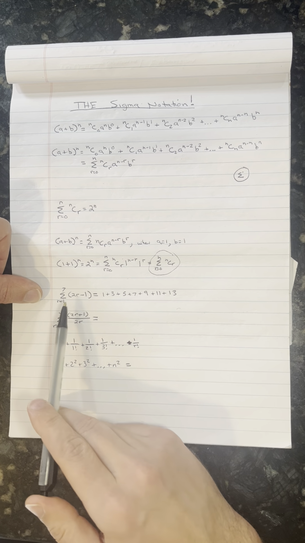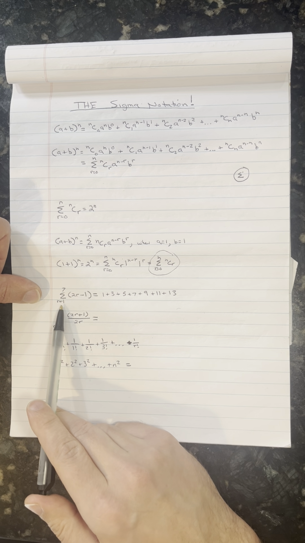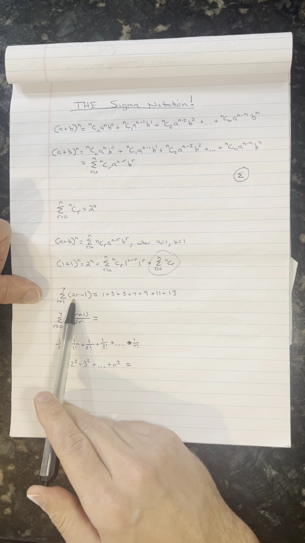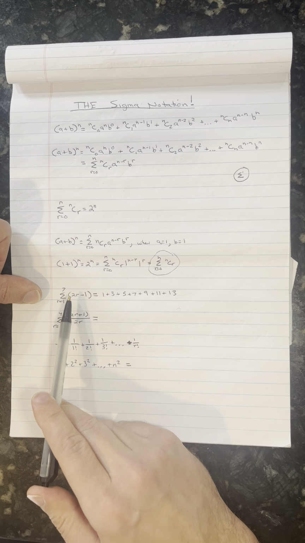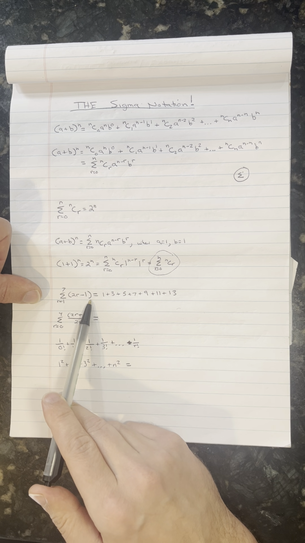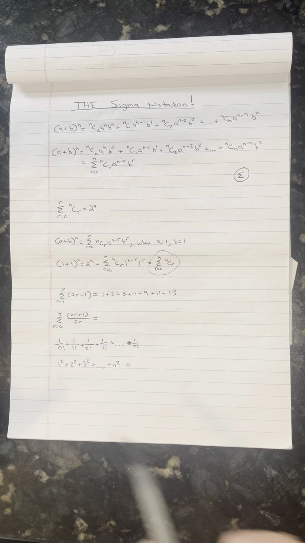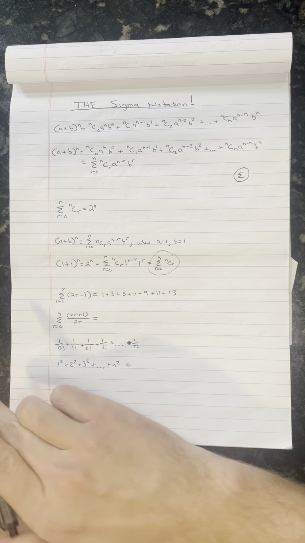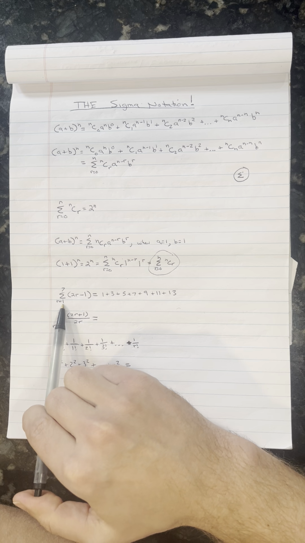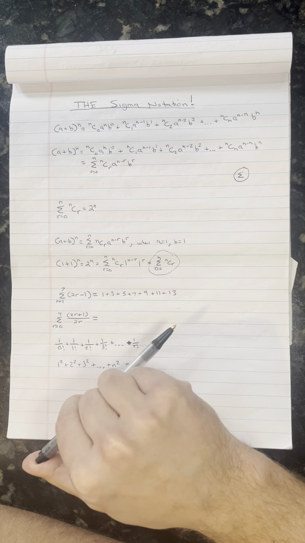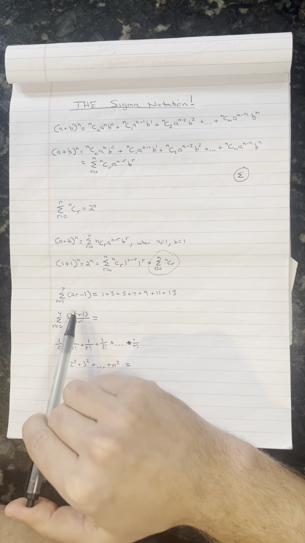So over here, we have the sum from r equals 1 to 7 of 2r minus 1. So r starts at 1 and goes up until you hit the number 7.